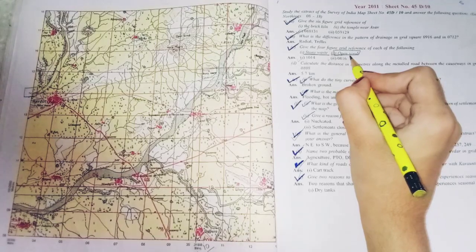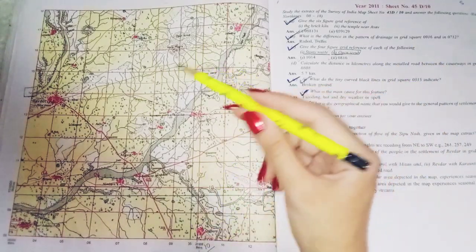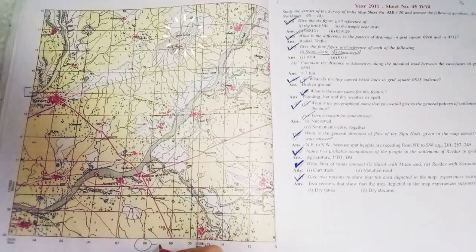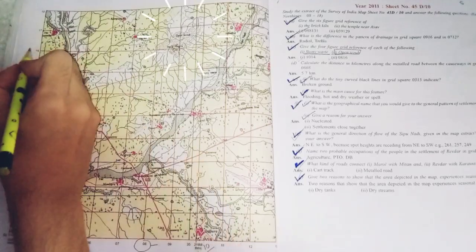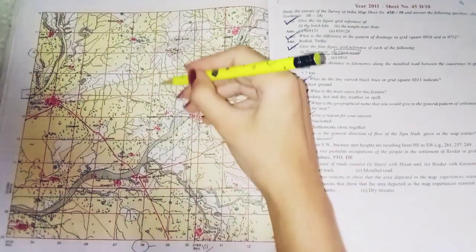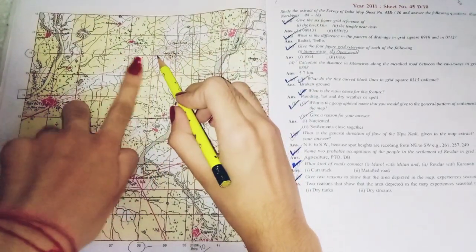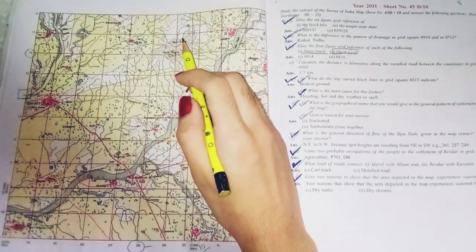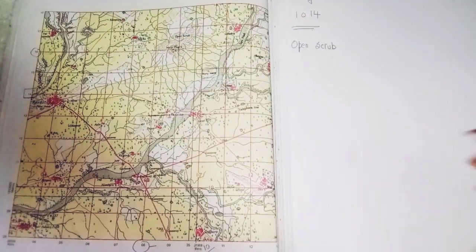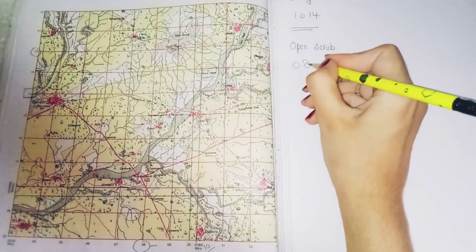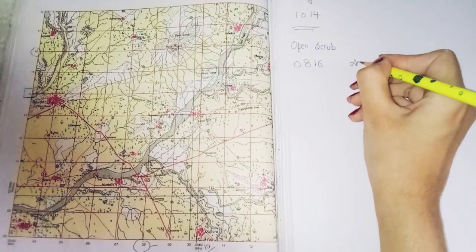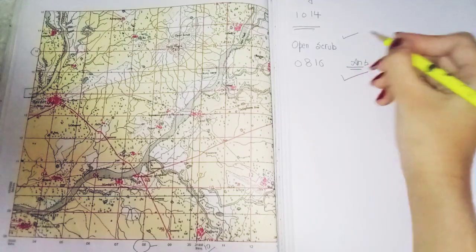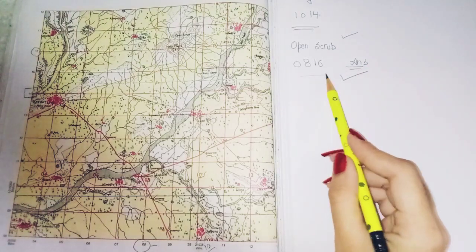So the next question is open scrub. Again, we are going to search this word open scrub in a map. So 08 will be the eastings for the open scrub and 0816. So the answer would be 0816.